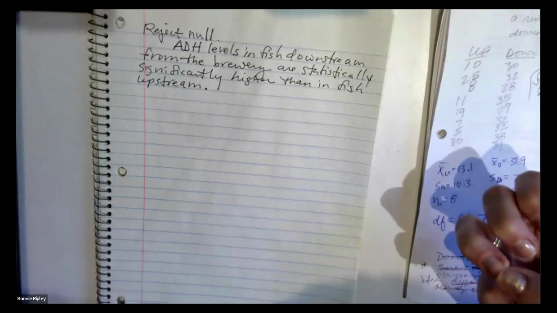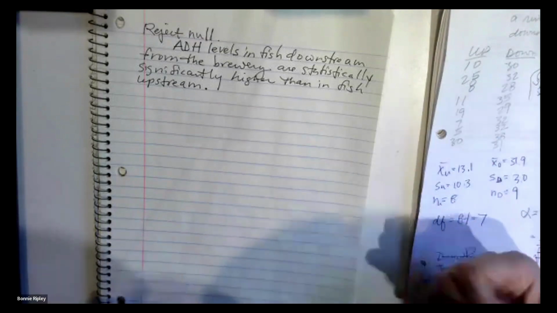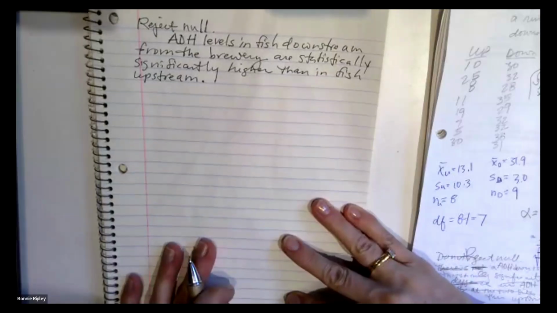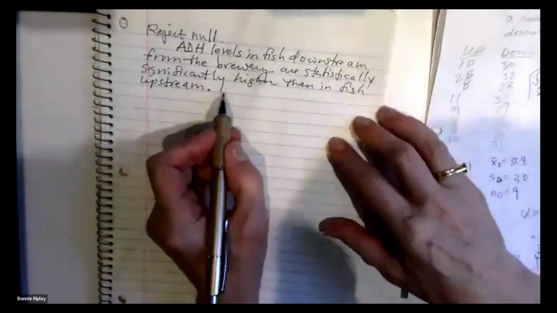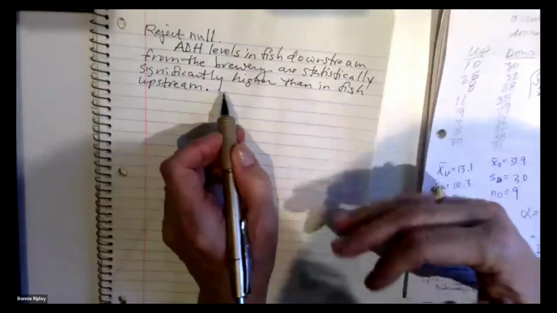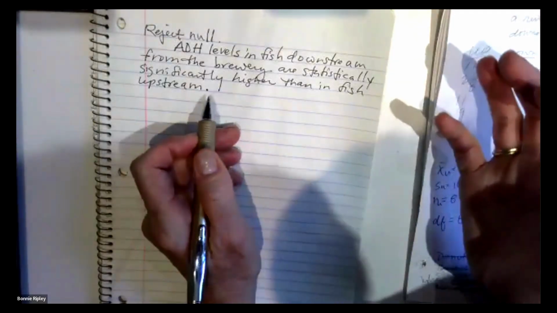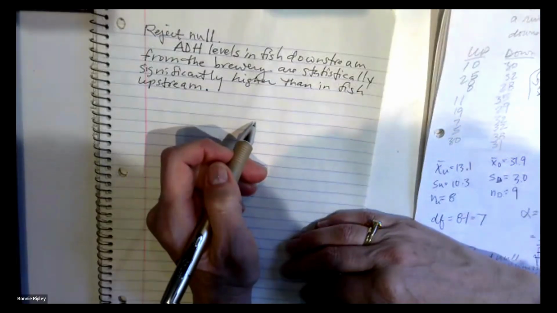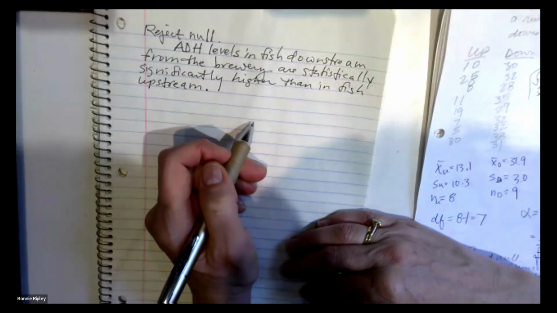All right, so when we want to make some kind of bigger conclusion, typically one little hypothesis test like this is not really going to answer a particularly interesting question. And in this case, it might mean that we'd put a temporary warning for people catching fish downstream from the brewery so that they would know that the fish had exposure to alcohol.